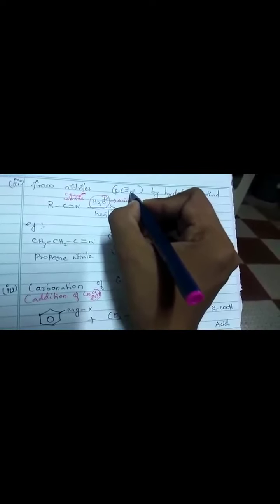Third method of preparation is from nitriles. Nitriles are nothing but the cyano compounds, that is, a C triple bond N will be there, called the cyano group or nitrile group, attached with alkyl or aryl, called nitrile compounds.